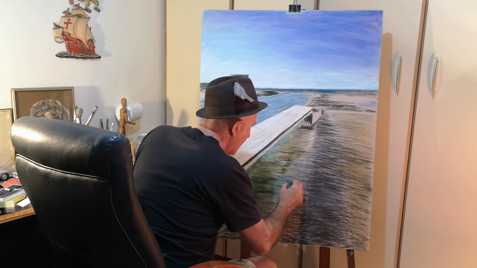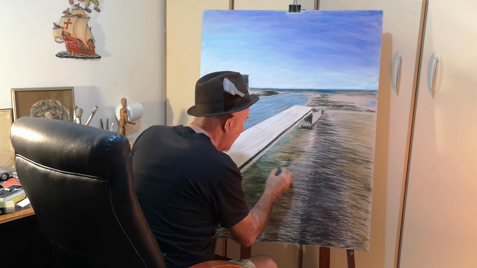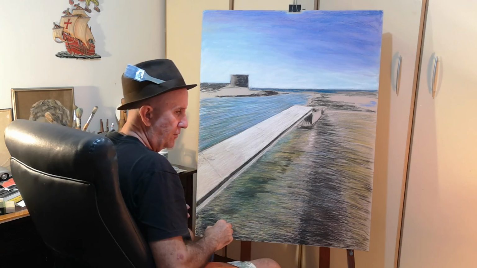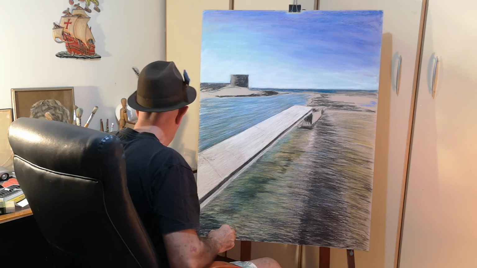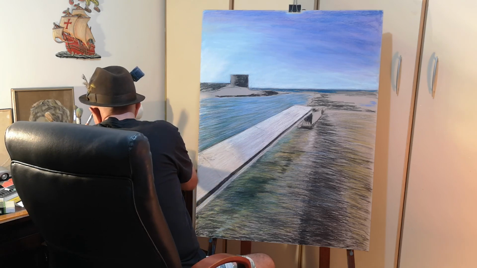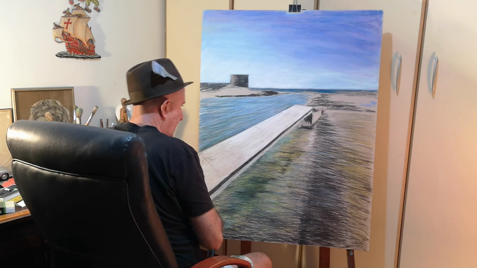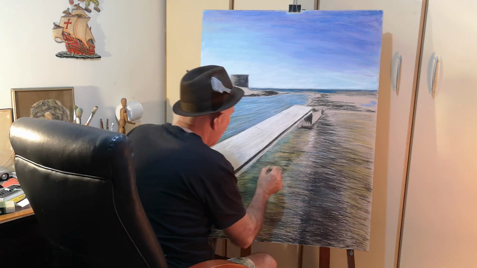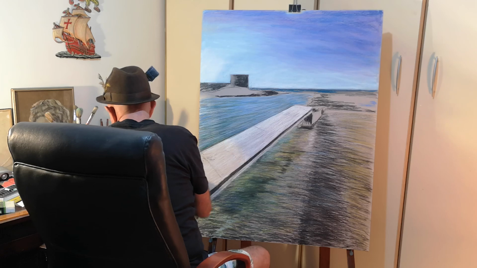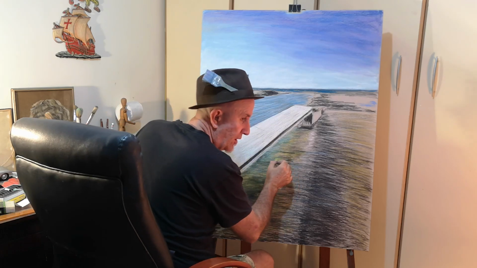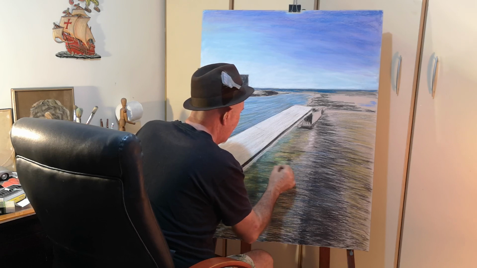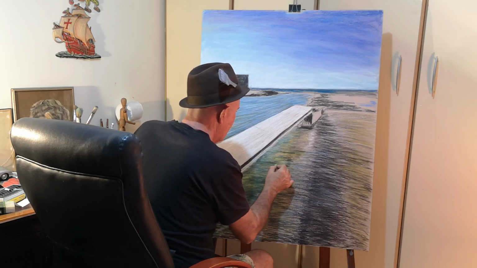So in the foreground here we have these wonderful rich yellowy greens taking place. So we'll just start bringing those up now. Bringing in some yellows and green, and then over that the blue reflections.